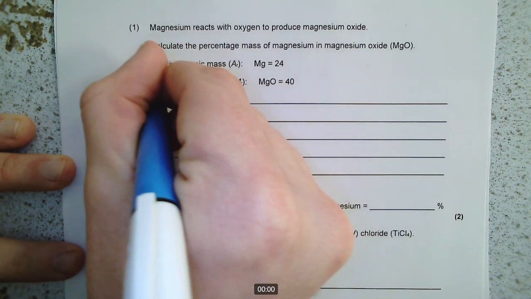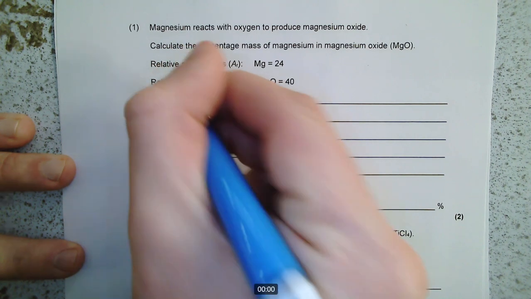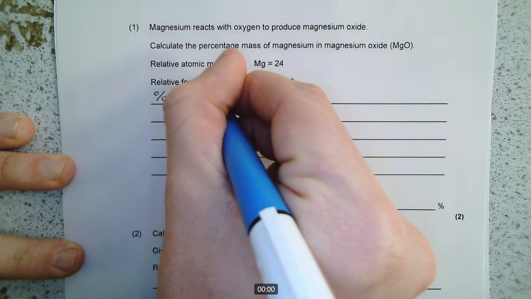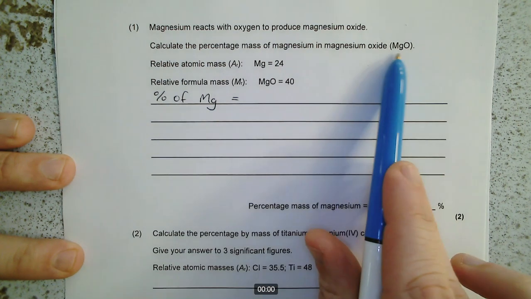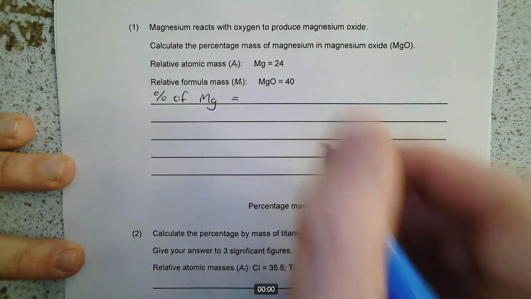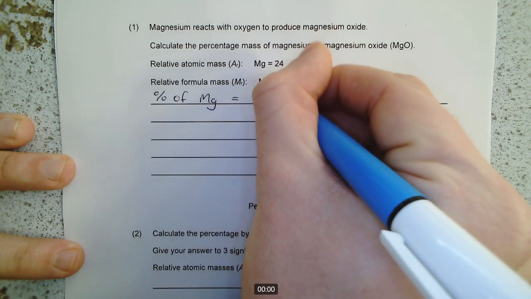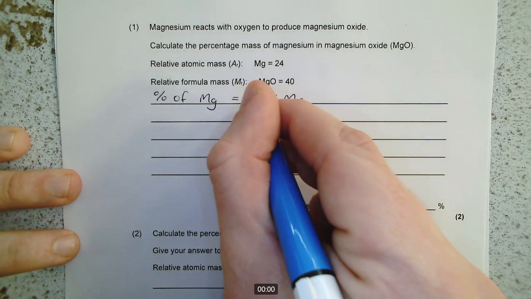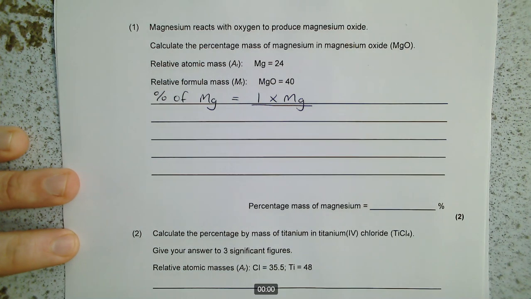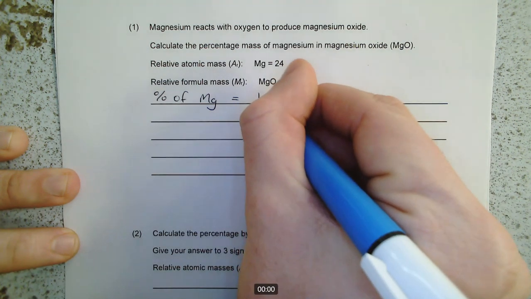So using the equation I've already got, I want to work out the percentage of magnesium. So how many magnesiums are there in this? I have one of them. If you are not sure I've got that, stop now and go back to our video on MR. And I'm dividing it by the total MR of the whole compound, which is MgO.